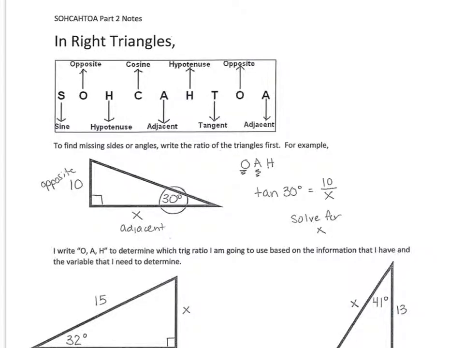Okay, in this lesson, you're going to use right triangles and find side lengths and angles using SOHCAHTOA. So just remember that sine is opposite divided by hypotenuse. Cosine of an angle is the adjacent divided by hypotenuse. And tangent of an angle is the opposite divided by adjacent.